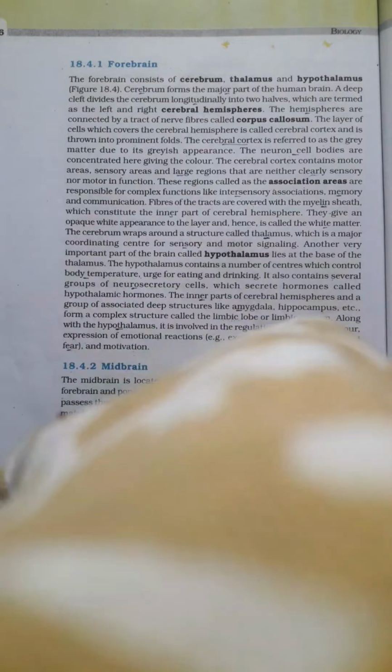Corpus luteum we have seen in human reproduction, the remaining part of the Graafian follicle after ovulation. Here, the function of the corpus callosum is that the hemispheres are connected by this track of nerve fibers, which connects the left hemisphere and right hemisphere.